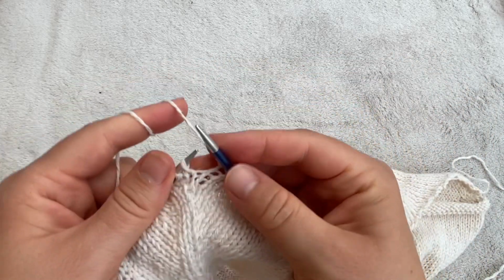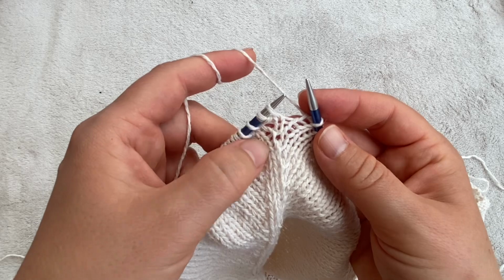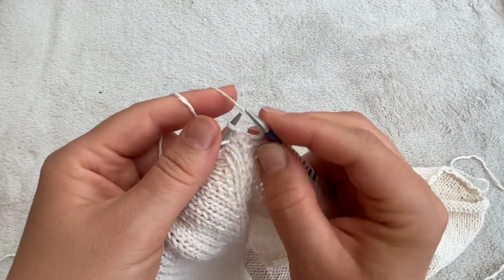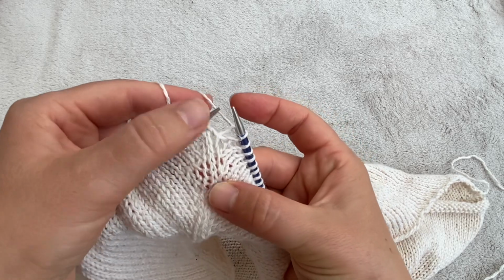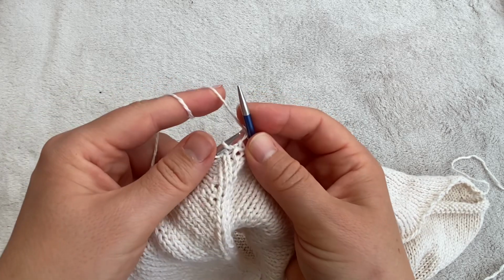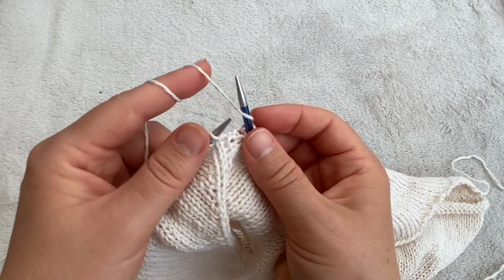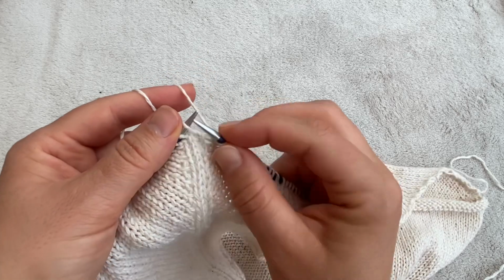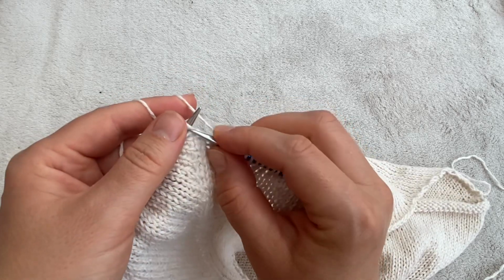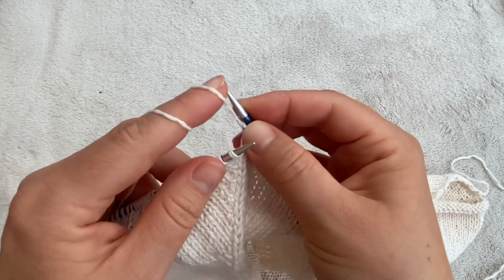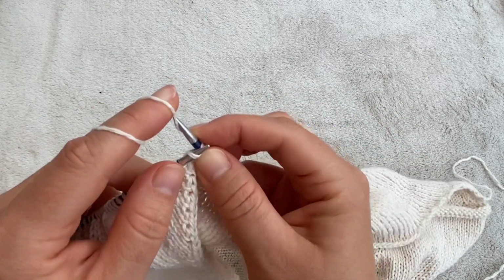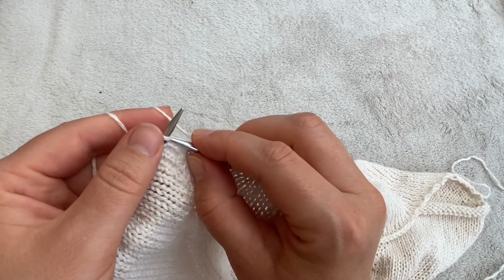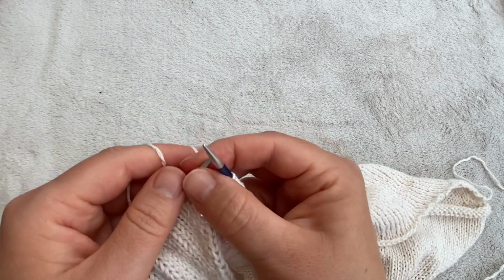In the first row where I make the increases, they are going to be made with yarn overs. My first yarn over before the two stitches is going to be made purlwise. The purlwise is where the needle goes under the yarn, like so. Then I knit the central two stitches, followed by a yarn over knitwise. And now I continue knitting to my next raglan line.